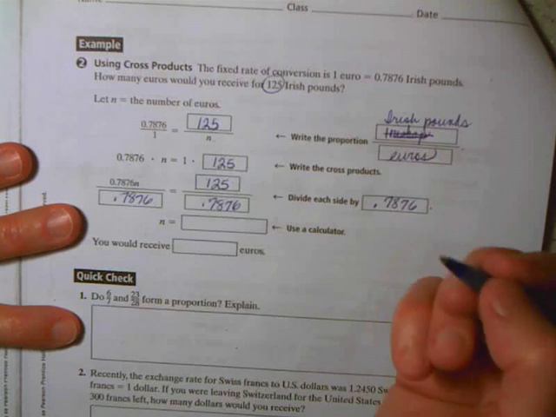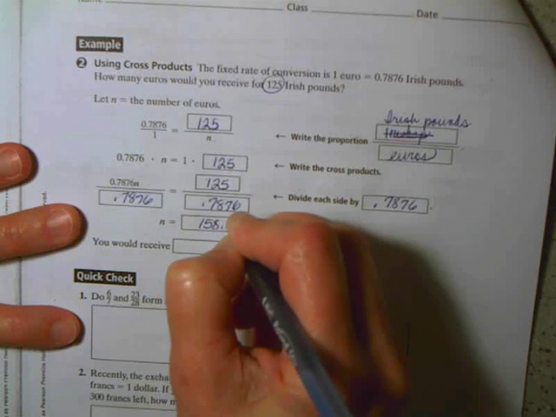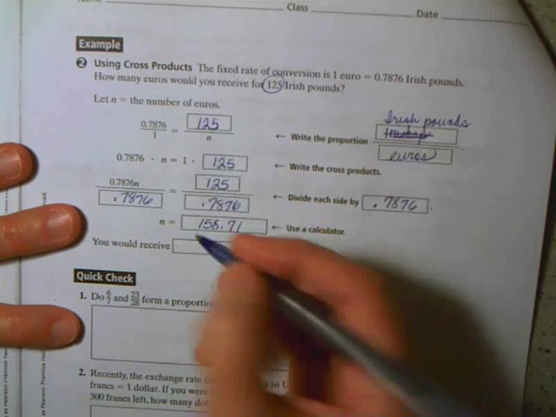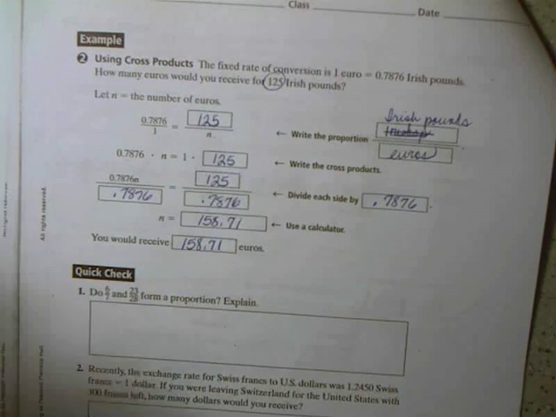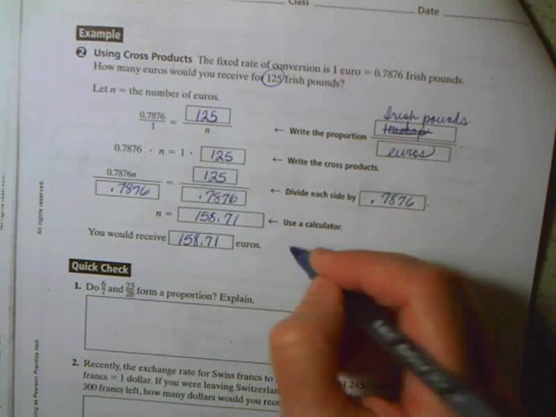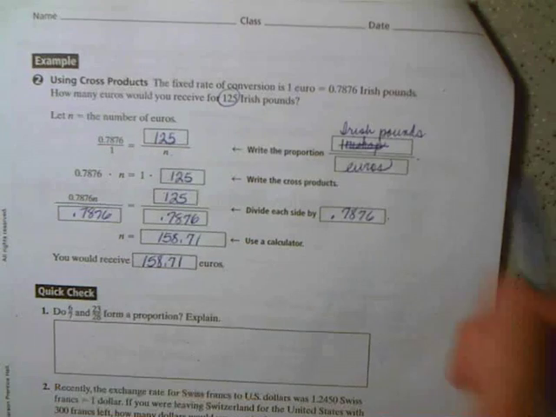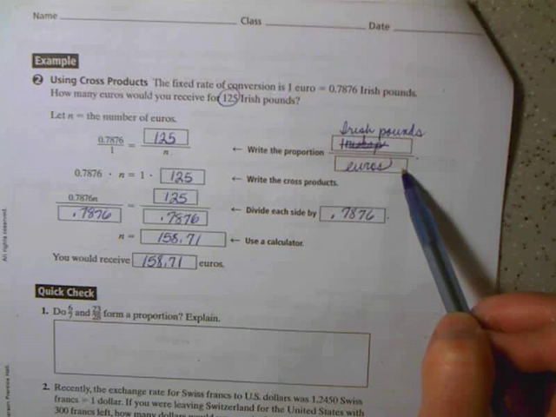Go ahead and use a calculator here. You should get 158.71. So you would receive 158.71 euros. I'm going to double check myself just to be sure that what I wrote down is in fact right. So I'm going to do 125 divided by 0.7876, 158.71. So again, sometimes you will find it helpful to write down how you're setting up your proportion.